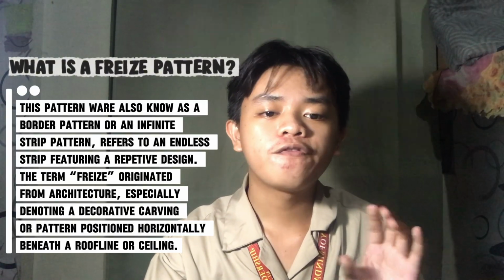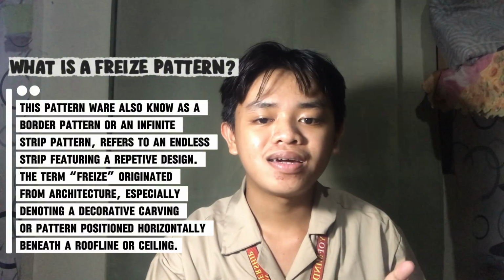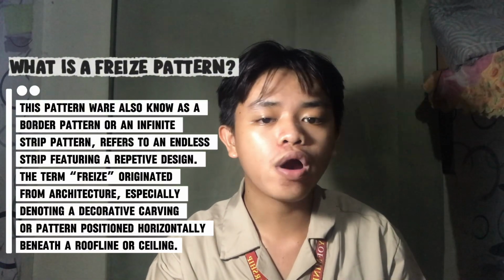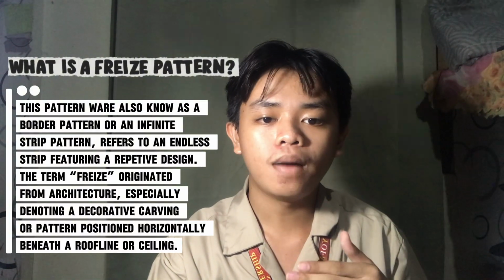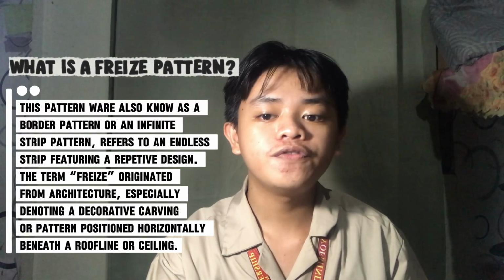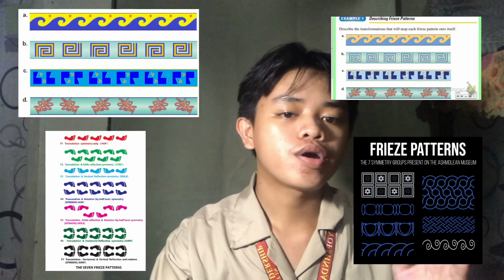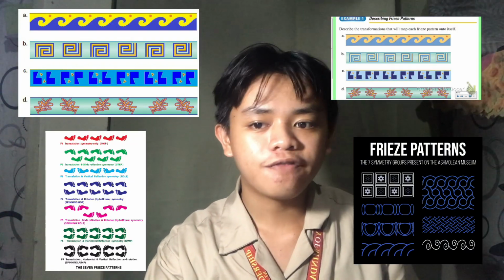The term frieze originated from architecture, specifically denoting a decorative carving or pattern positioned horizontally beneath a roof line or ceiling. Presented below are several instances of frieze patterns. The pattern repeats and extends infinitely in both directions.